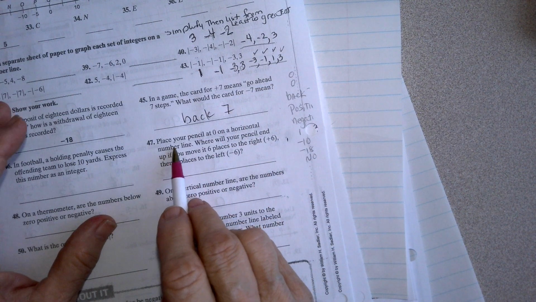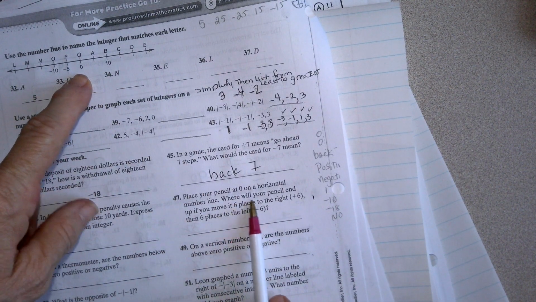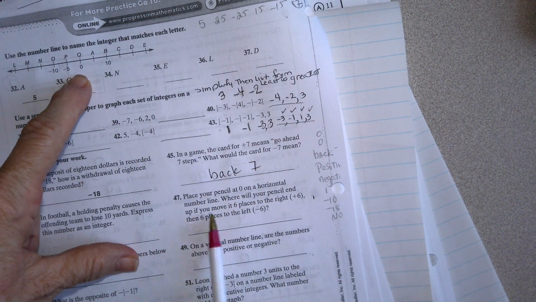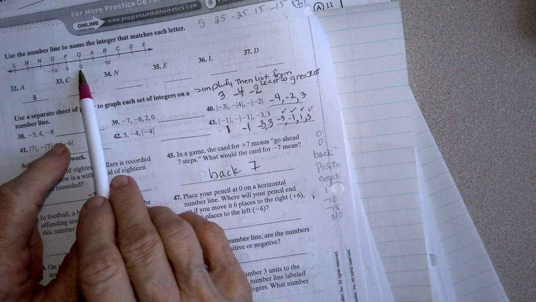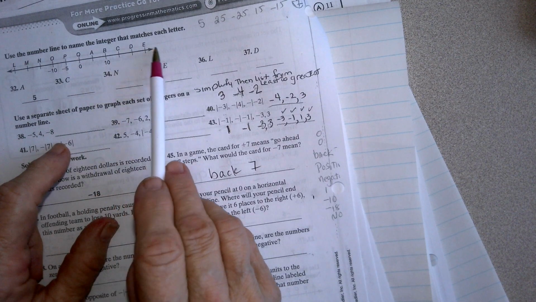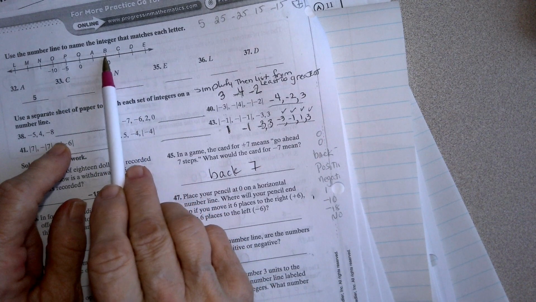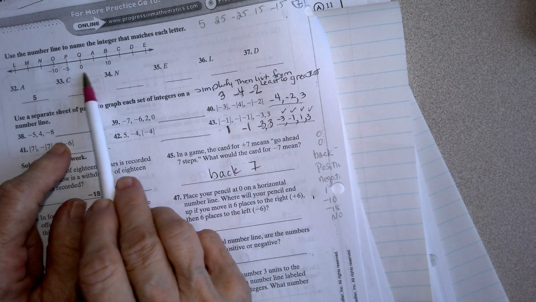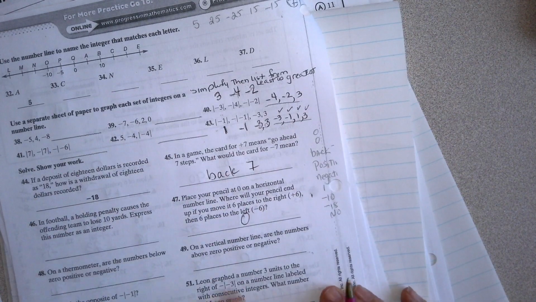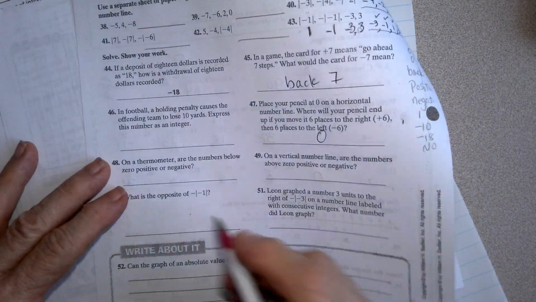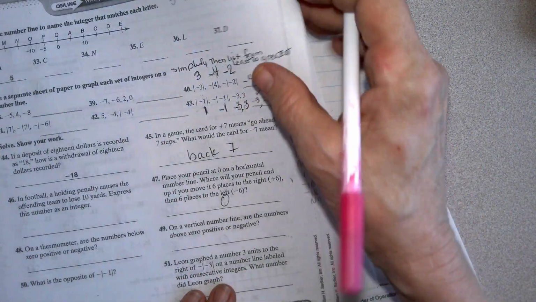This one here, place your pencil at 0 on the horizontal line. It's right here. Where will your pencil end if you move 7 to the right? I'm sorry, 6 to the right. 1, 2, 3, 4, 5, 6, and then 6 to the left. 1, 2, 3, 4, 5, 6. Where will you end up? 0. So that's 0. So these are real simple. So answer those. You don't have to do that. 52. And these mixed up answers.